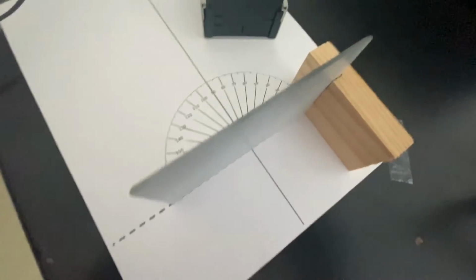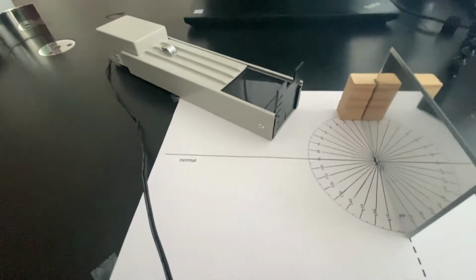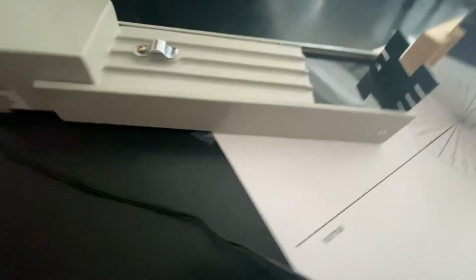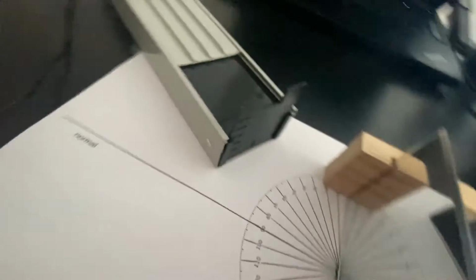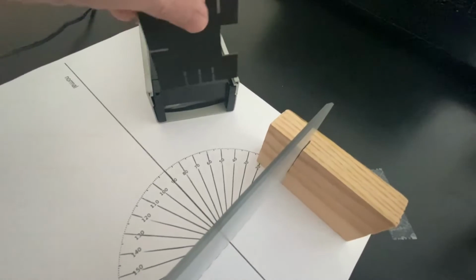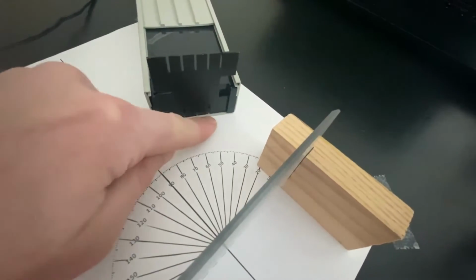Now, I have over here also another object that I'm sure most of you probably have not seen before. This is what's called a ray box. And this is simply just a light, and it will shine light out of the end. And you see there's this piece right here that you can take and change what side is pointing down. And see here there are 3 little slits.